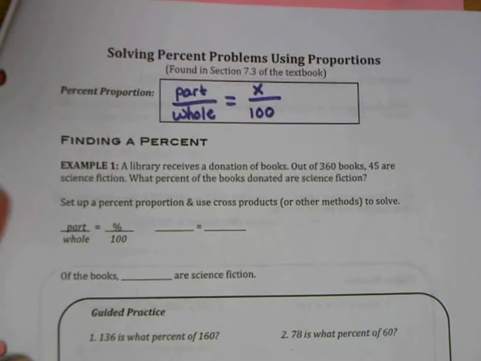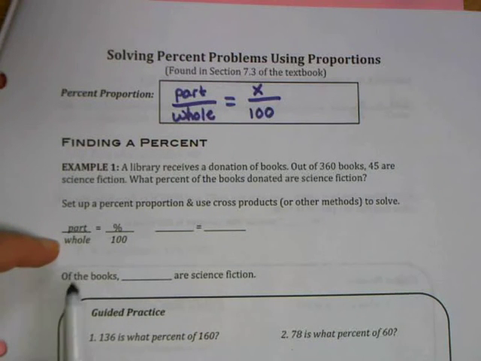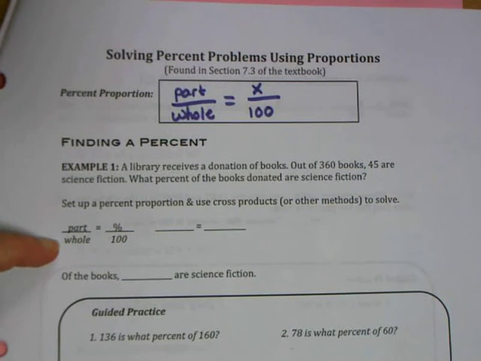You've got example number 1. A library receives some donation of books. And it says, out of 360 books, 45 of them are science fiction. We want to know what percent of the books donated are science fiction. Okay, there are lots of other ways to figure this out. We're going to practice it with the percent proportion and then see what other types of problems we can do with this.